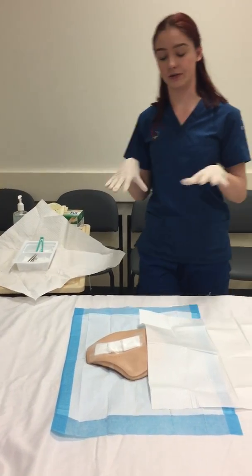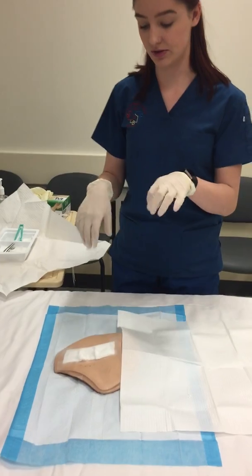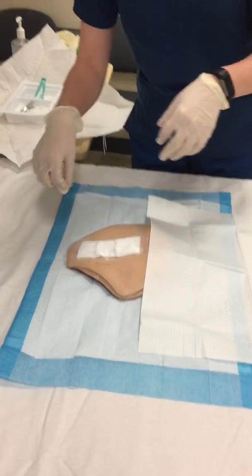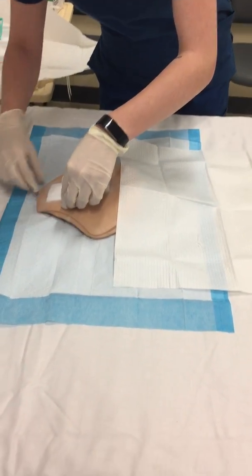Okay, so in order to take off the dressing, I'm just going to slowly peel the tape back, so that it doesn't cause my patient too much pain.